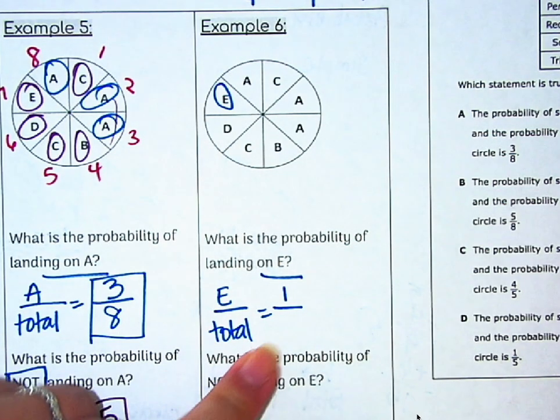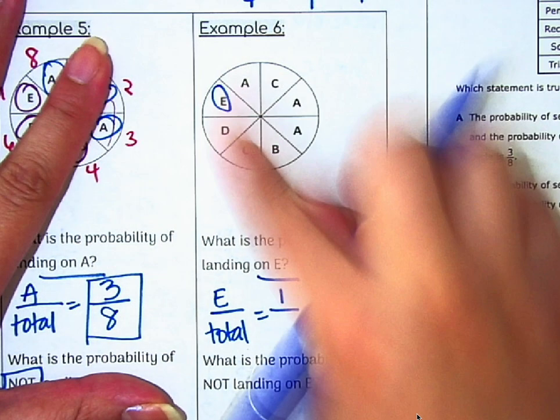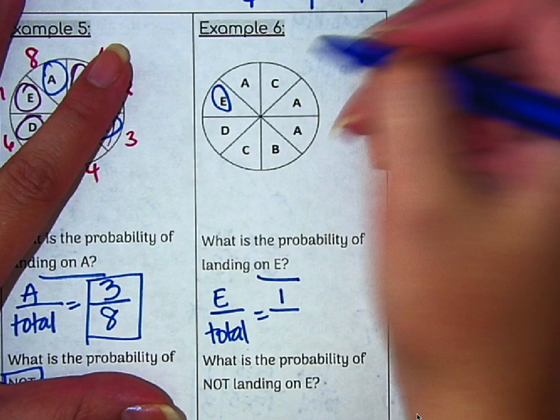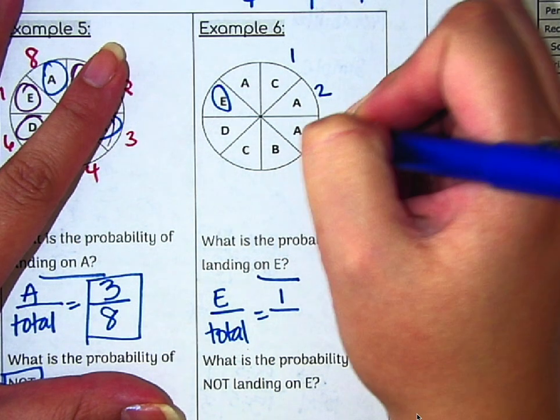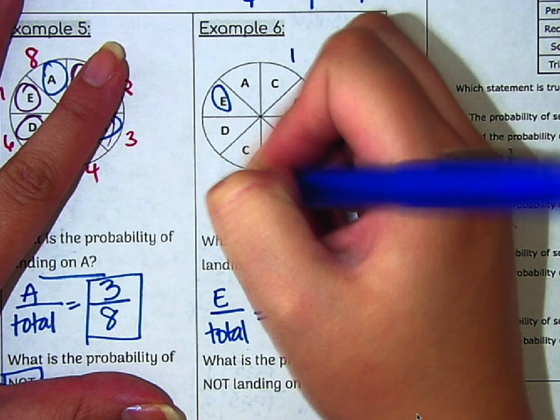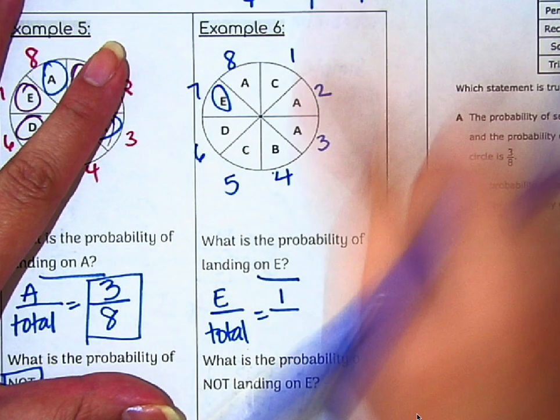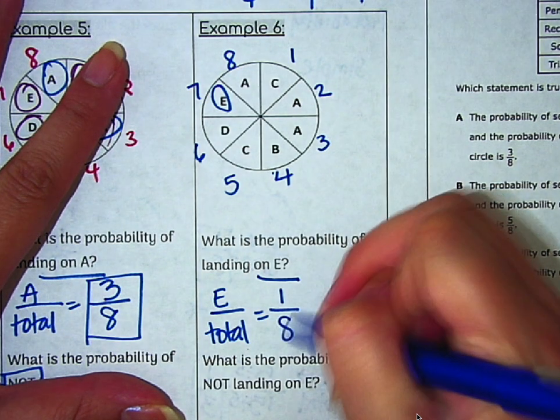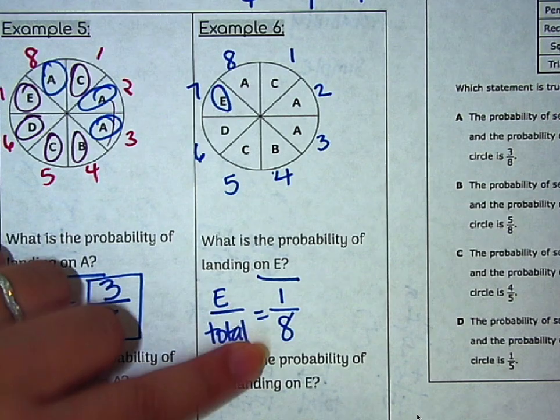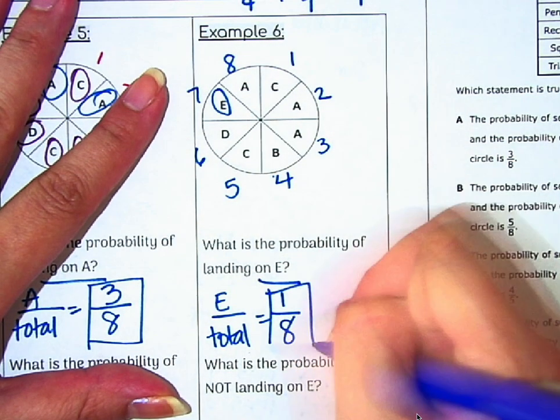Now I'm going to find my total. How many total sections are there? So I'm going to count them. 1, 2, 3, 4, 5, 6, 7, and 8. There are 8 total sections here, so 8 goes on the bottom. I cannot make this any smaller, so that is my answer, 1/8.